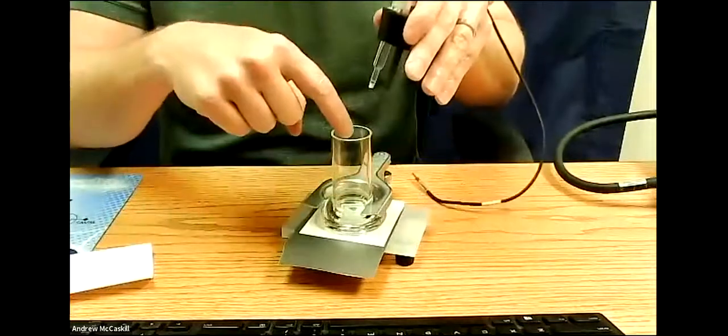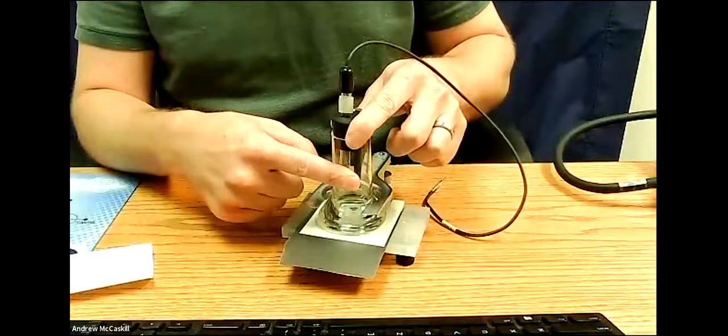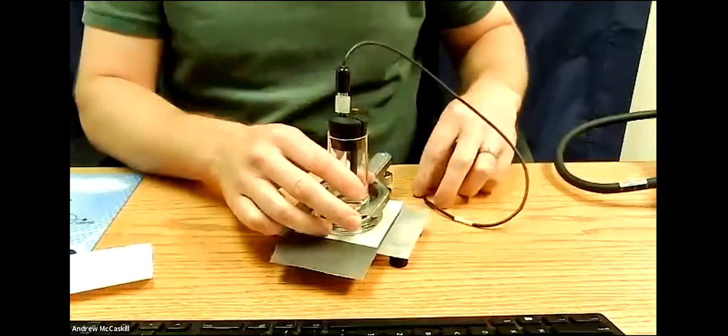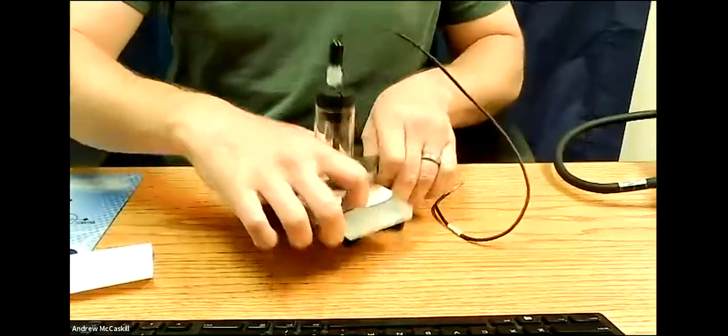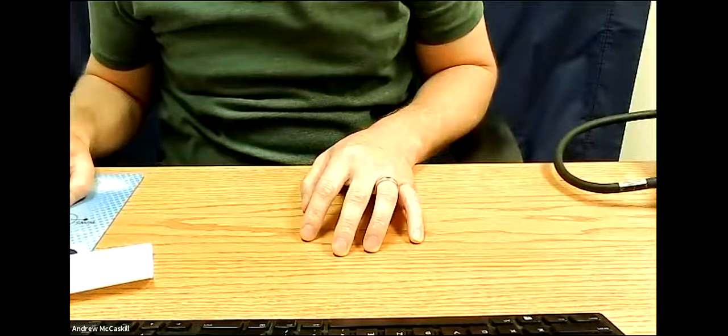You would fill this up with your solution. Make sure you have your reference and your counter submerged in the solution, and essentially you have your 3 electrode cell, much like what I have connected and running right here. Let me turn off my open circuit potential measurement just briefly. I'll go ahead and show you what I'm doing here.